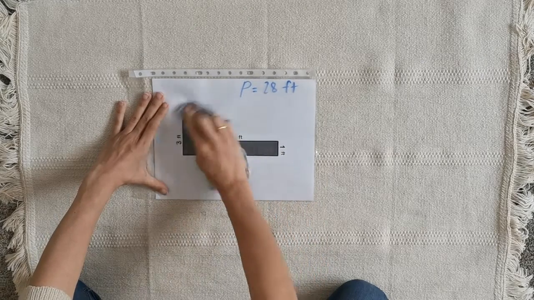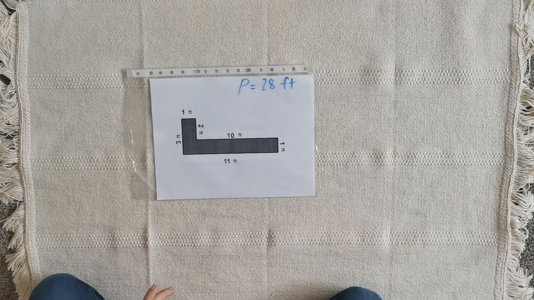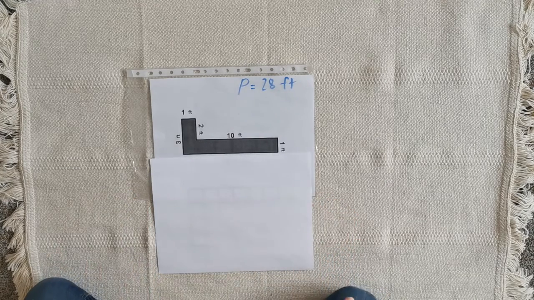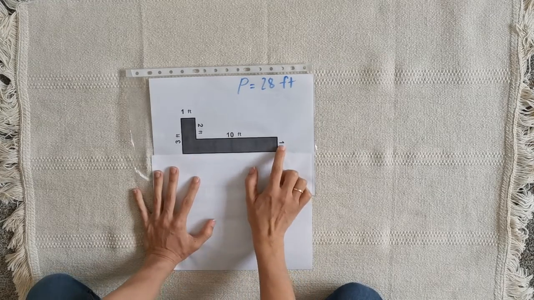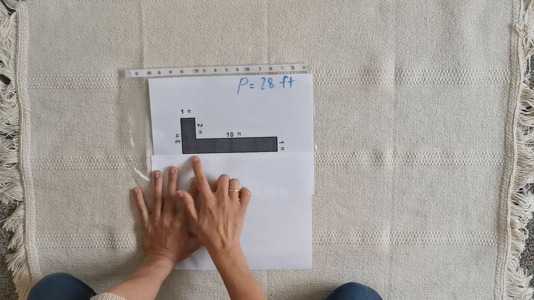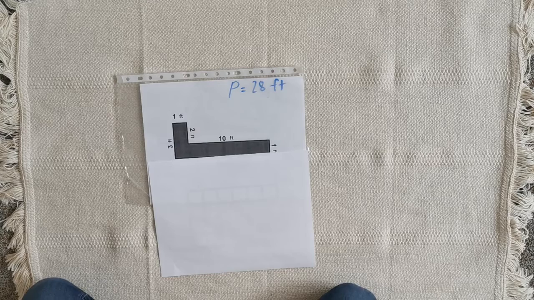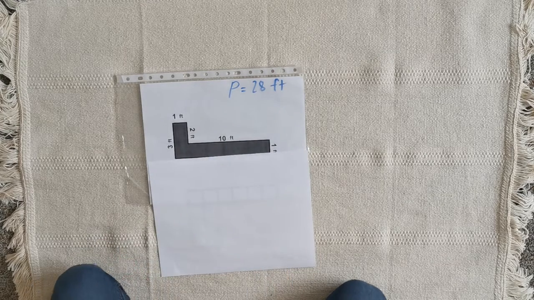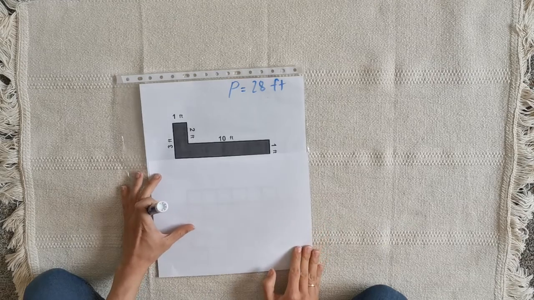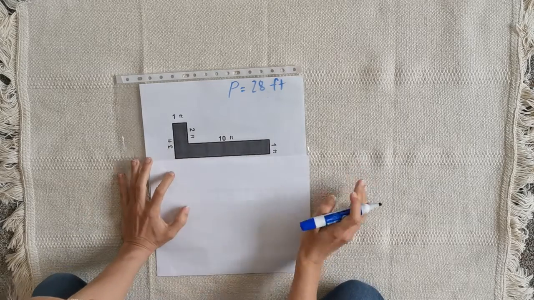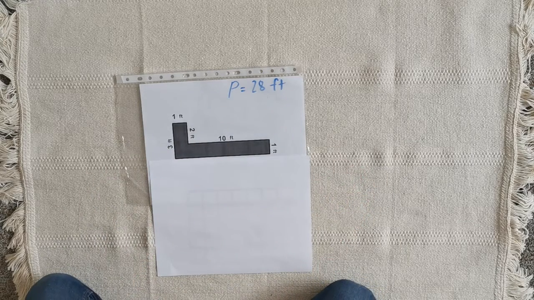Sometimes maybe you cannot find one of the measurements. Imagine that you have this one, this one, this one, and this one, and nobody gives you this side, but they gave you the total. I know that the perimeter is 28, but I couldn't measure this side because it was so hard to reach. What you need to do is first think about what perimeter means, and look for a strategy to figure it out, to find the missing number.